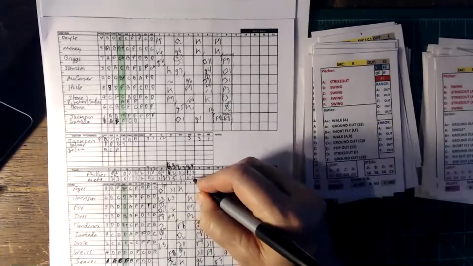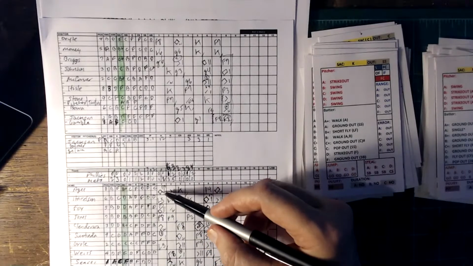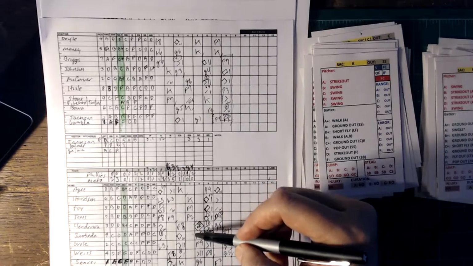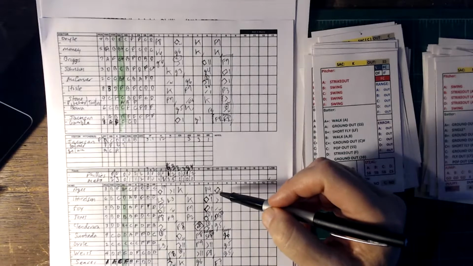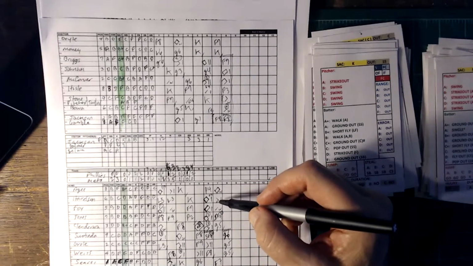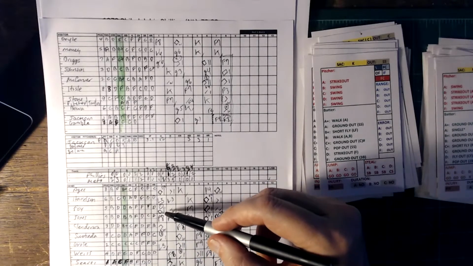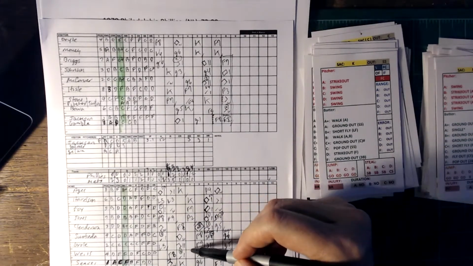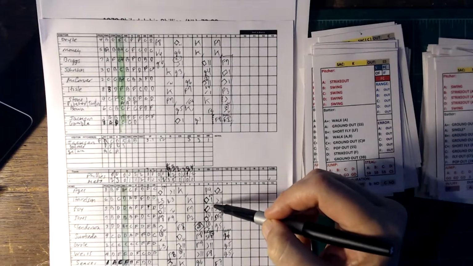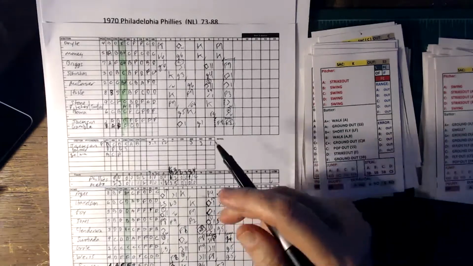No runs, no hits, top of the 9th, last licks. It's an 8-4 ball game. Now let's double check that. 1, 2, 3, 4, 5, 6, 7, 8, 9. So I got a 9-4 ball game right now. 1, 2, 3, 4, 5, 6, 7, 8. 1, 2, 3, 4, 5, 6, 7, 8. Yep, 8-4. Well, here goes.